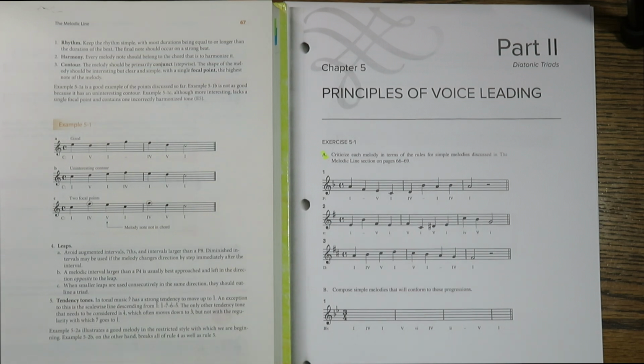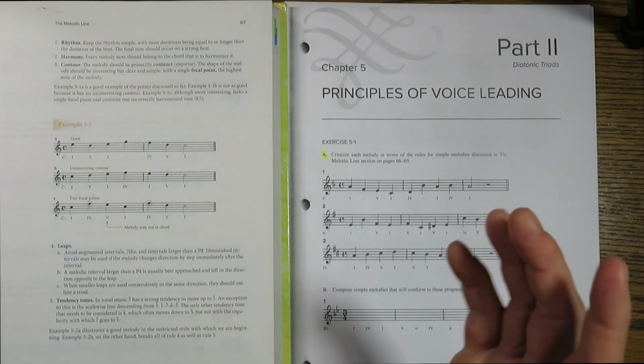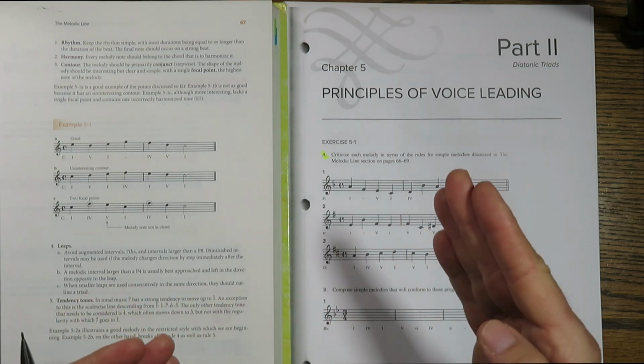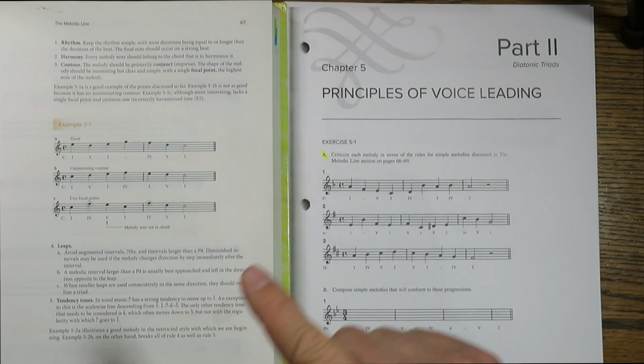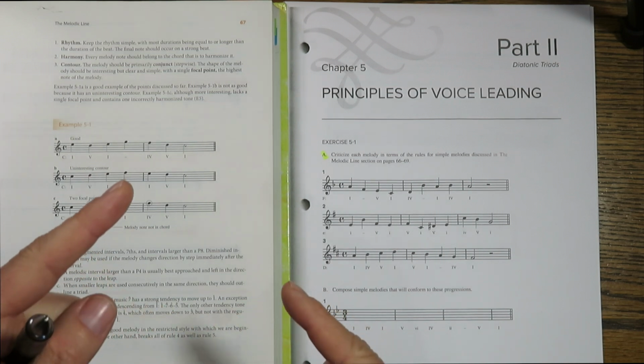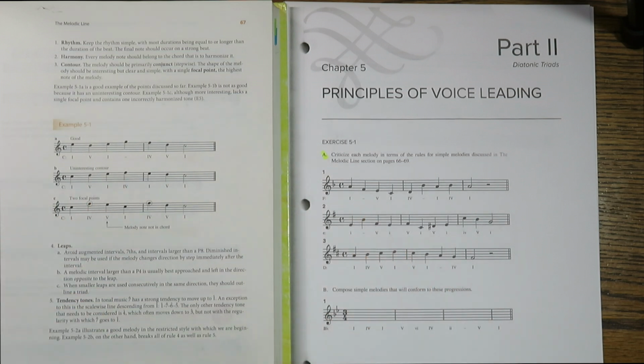So, let's say you had an interval going from C to G flat. Okay, that would be a diminished fifth. It's also a tritone. It sounds the same as the C to the F sharp. So say it was going up, C to G flat. If the leap is going up, we want it to resolve down, okay, in the opposite direction. If the leap was going the opposite way, jumping down, we'd want it to resolve up. Okay, by step, immediately after the interval.